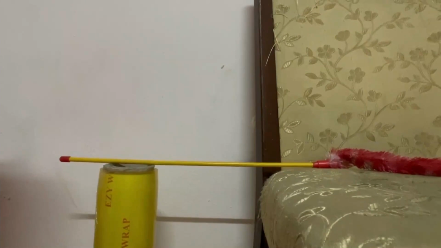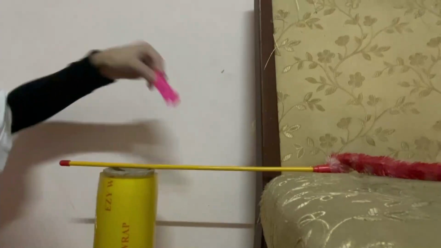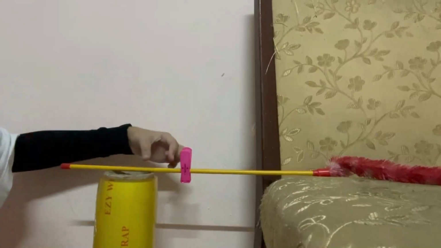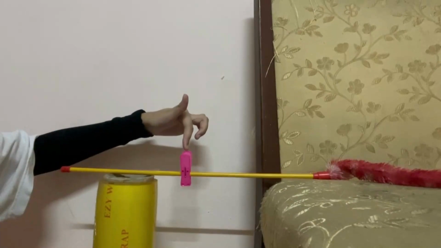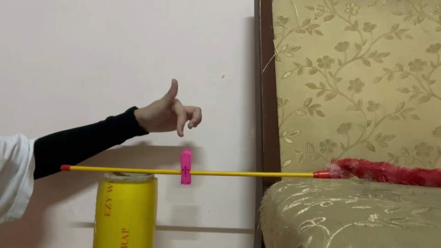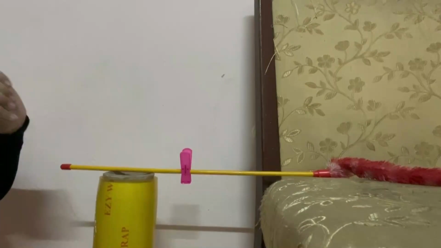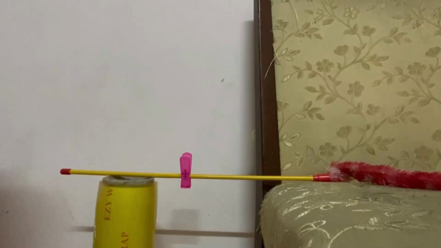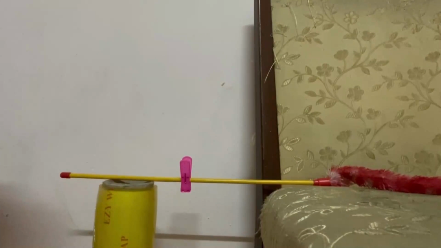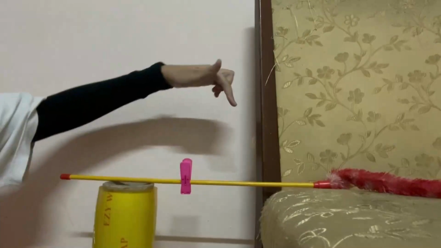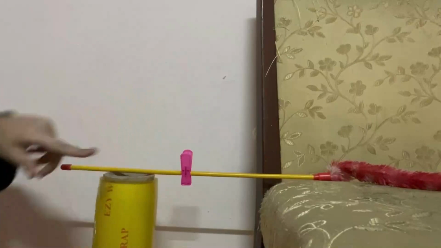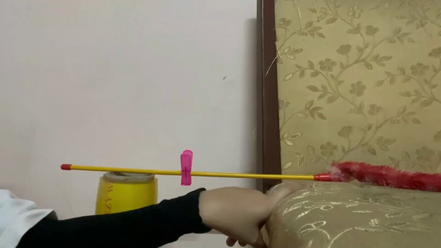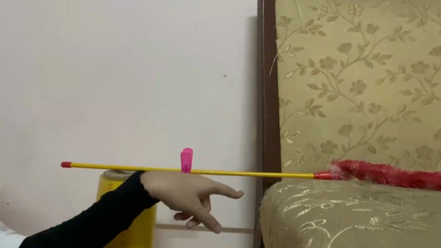For the first case, I will put the point load here. The distance between the support and the point load is 60 mm, and the weight of the point load is 200 gram, or the same as 0.98 Newton. Then we will calculate the reaction at B and at C. And here also I have the X section, and after we calculate the reactions here and there, we can get the moment at D.